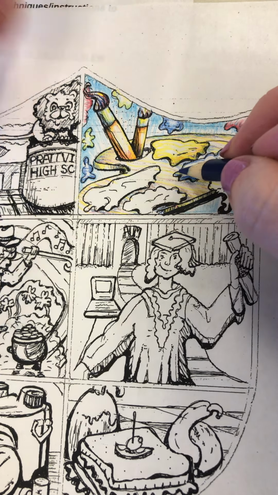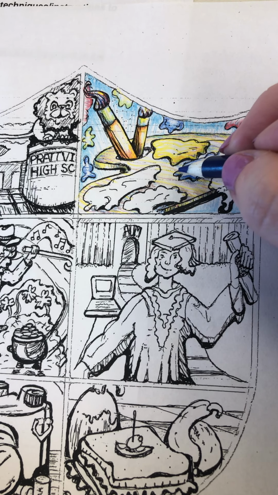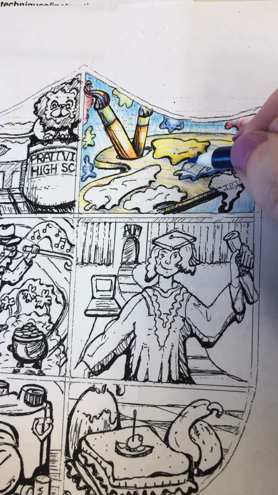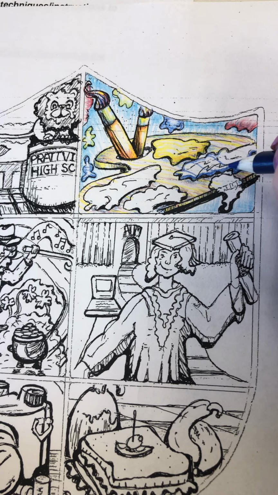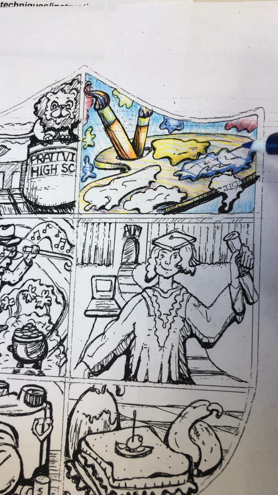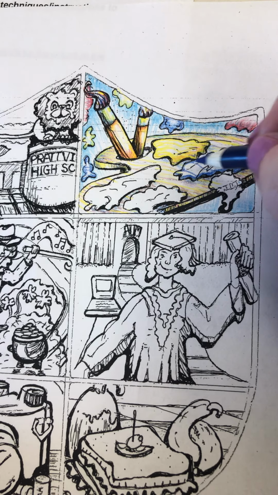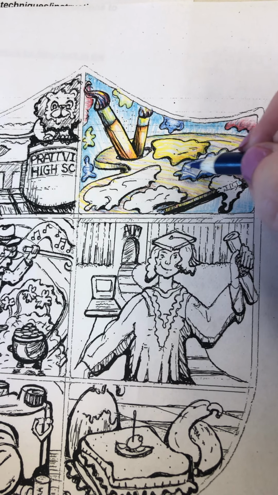What I'm going to do here is perceive the shape, like which direction it's going. I'm going to take it kind of that way, it's sort of diagonal. So I made some directional lines that way.